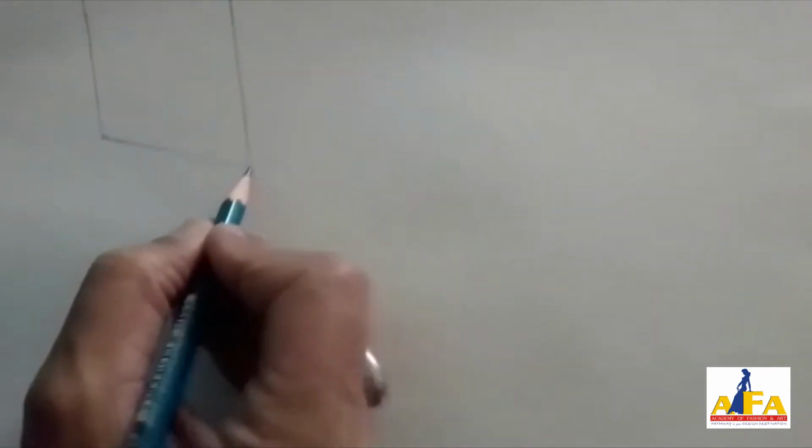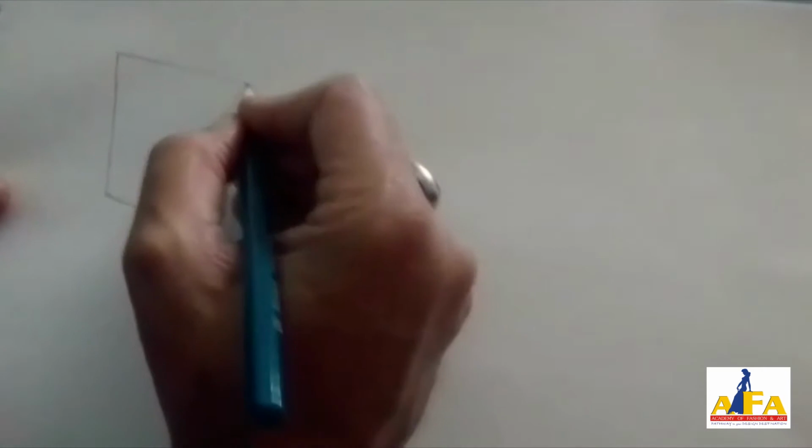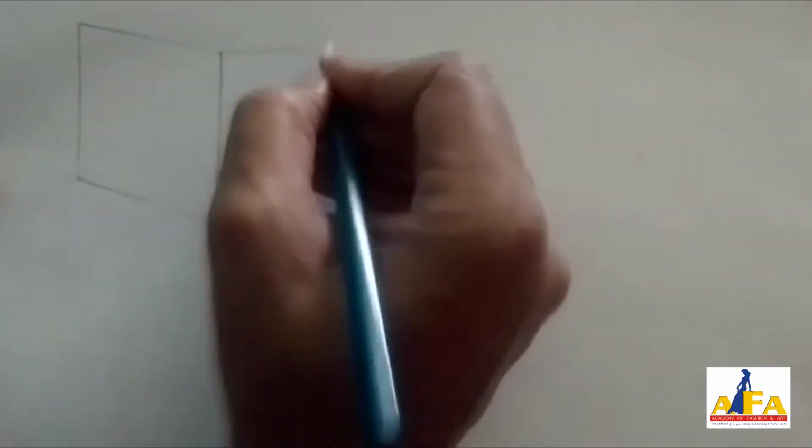Today I am going to explain to you about the rendering of geometrical solids, the basic geometrical solids. We have to imagine a source of light, and first we need to make a clear sketch or drawing.